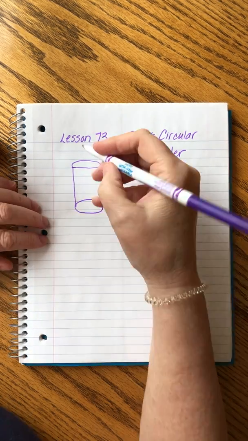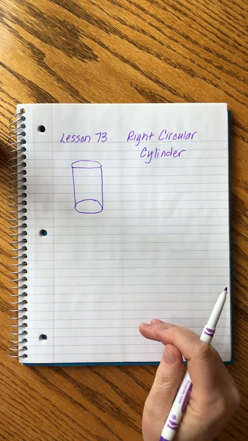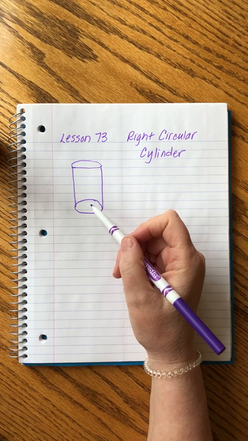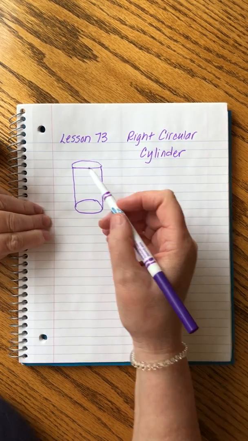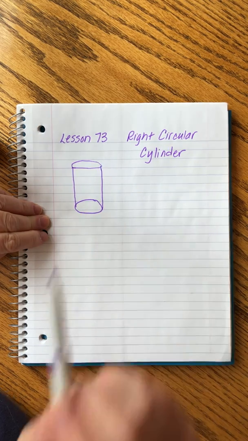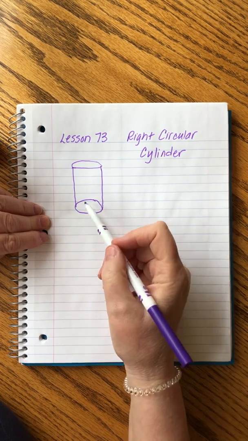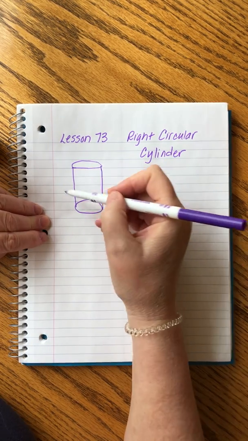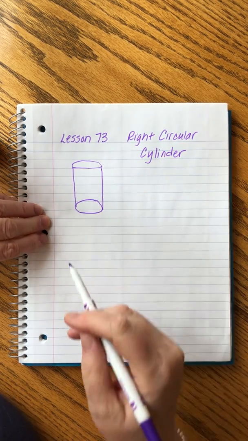If you know what I'm talking about, there's a little string here, you rip it off, the lid comes off, but it's perfectly smooth, perfectly straight. A can of soup or baked beans is close, but they have a little indentation, don't they? And they have a little lip around here. So they're not a perfect right circular cylinder, but you get the idea. It's round on the bottom, round on the top. This side comes in at a right angle.